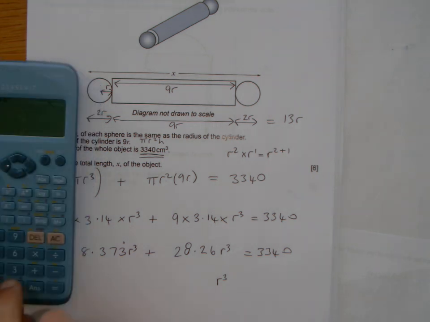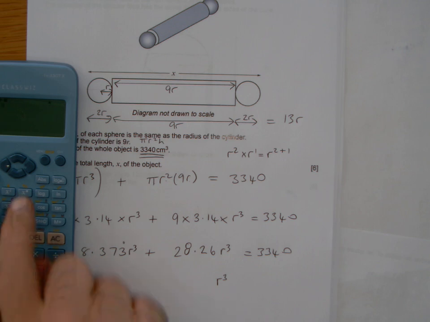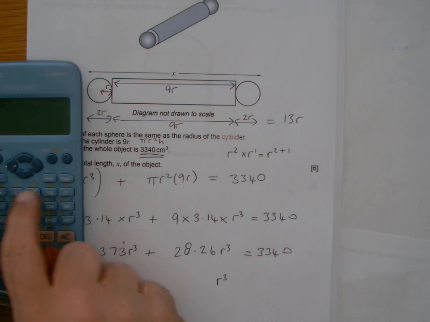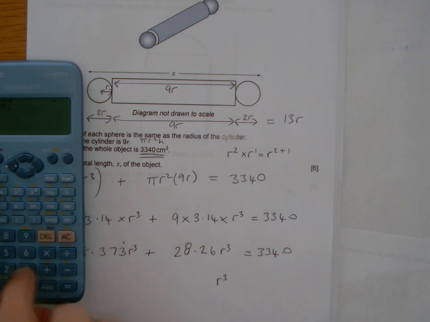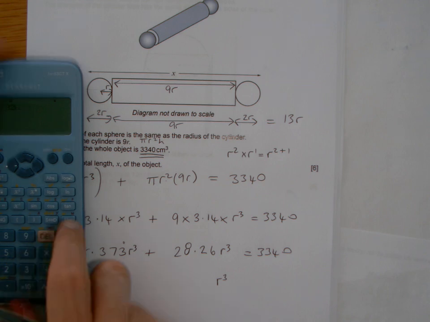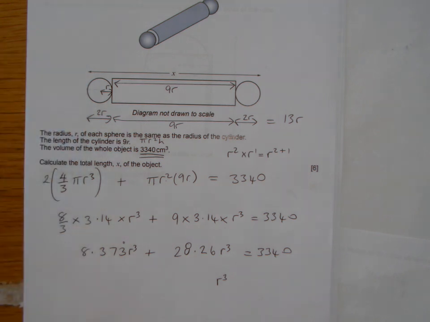So let's type that in, 8.373. Sorry, the 3 is recurring, so I'll press the shift recurring button, then add 28.26. Let's do that. What's that come out to be?